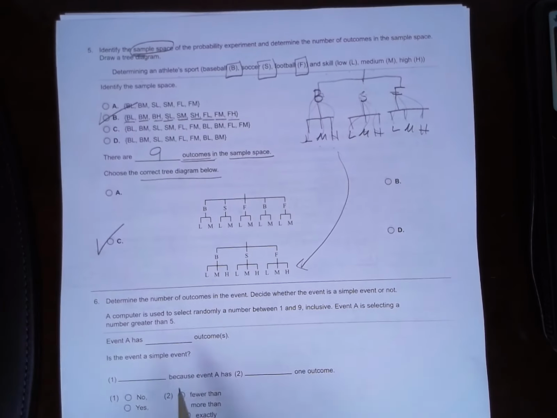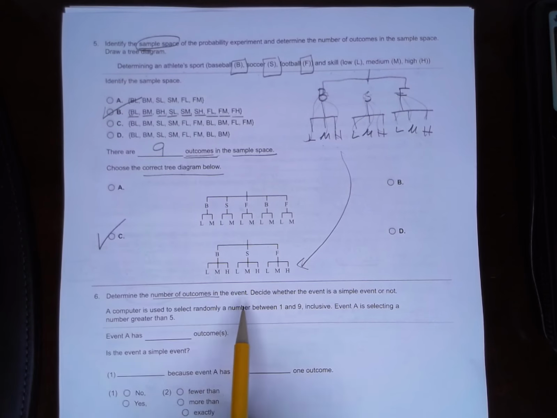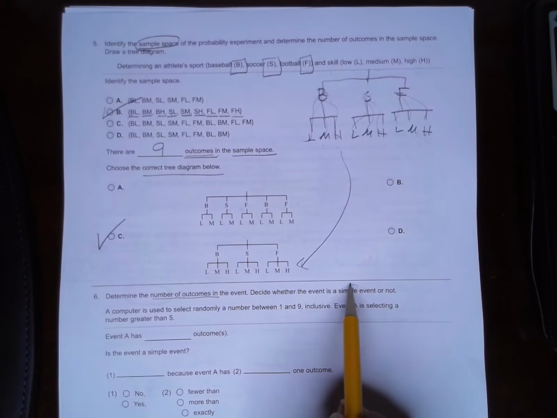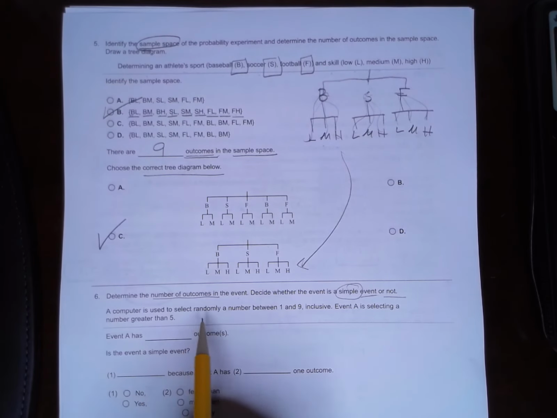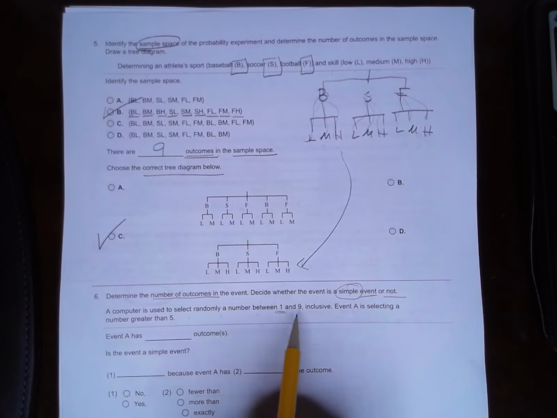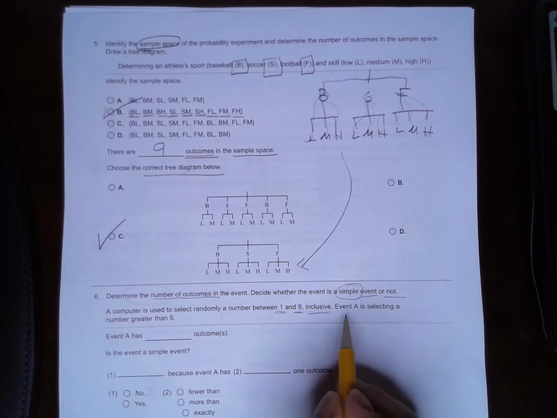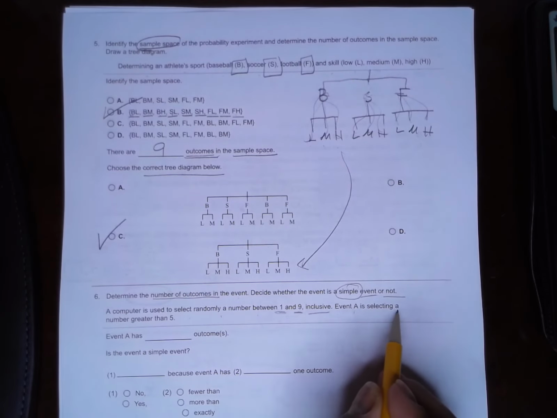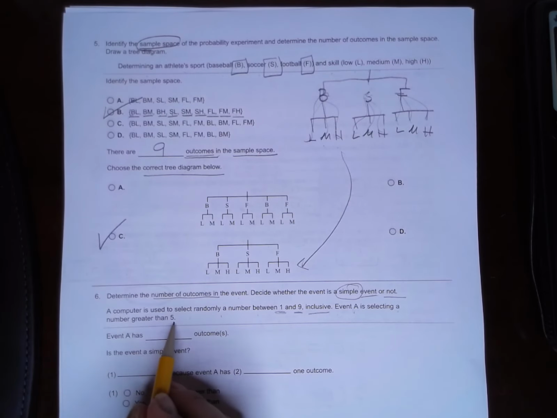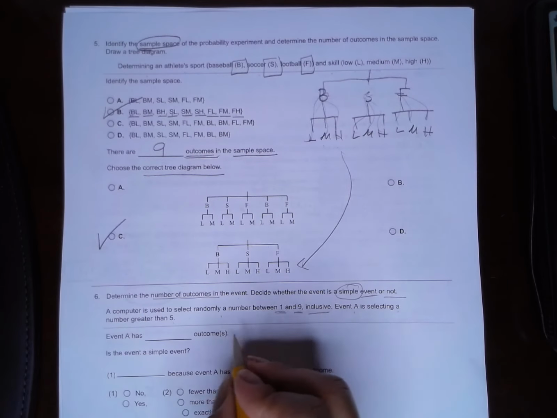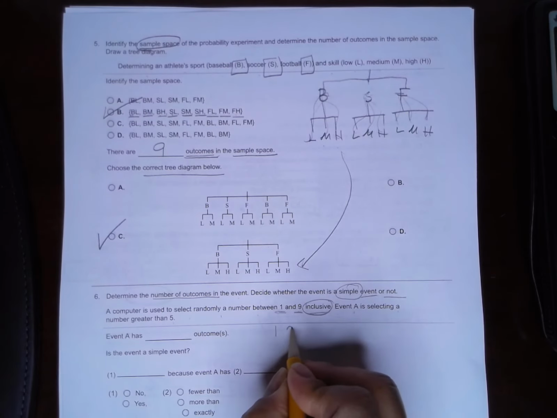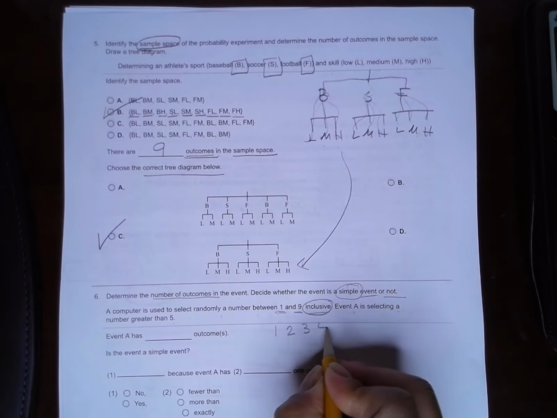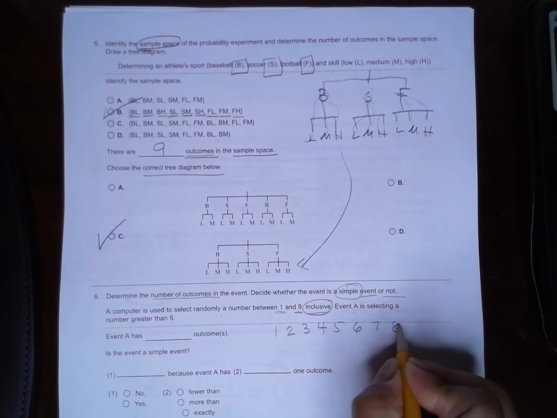Next, number 6. Determine the number of outcomes in the event. Decide whether the events are simple events or not. A computer is used to select randomly a number between 1 and 9 inclusive. The event A is selecting a number greater than 5. So if the computer is choosing numbers between 1 and 9 inclusive, that means that the choices are 1, 2, 3, 4, 5, 6, 7, 8, 9.